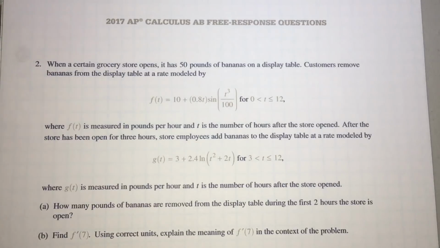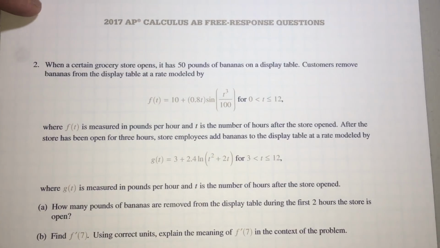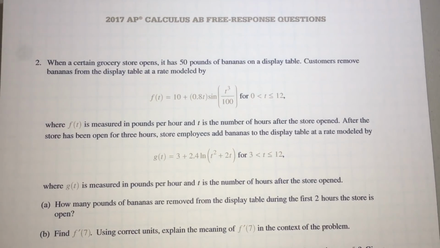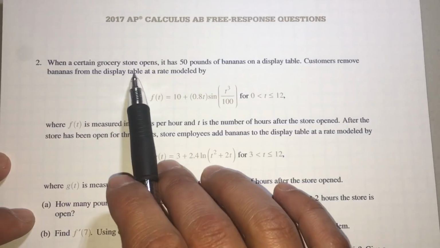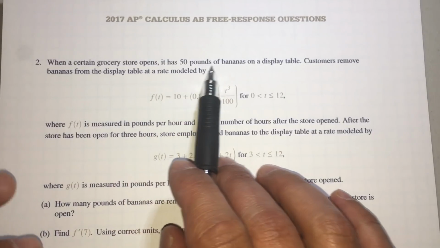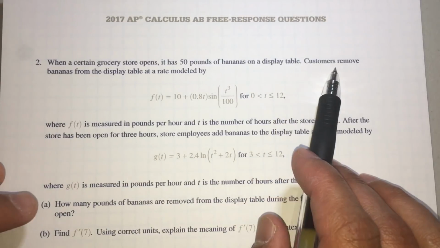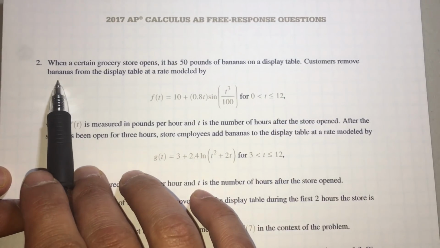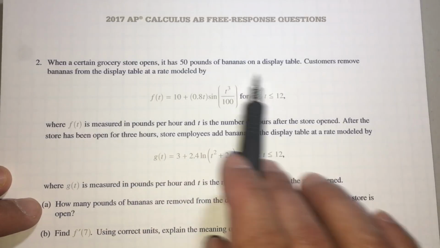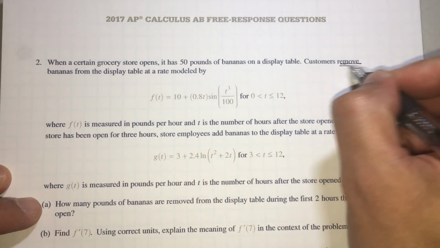This is from 2017, and this is question number 2. And you notice almost every year you get that related rate question. Sorry, not related rate, rate accumulation. All right. When a certain grocery store opens, it has 50 pounds of bananas on a display table. Okay, picture it in your mind. Customers remove bananas at this rate. Okay, makes sense, right? This is going out.